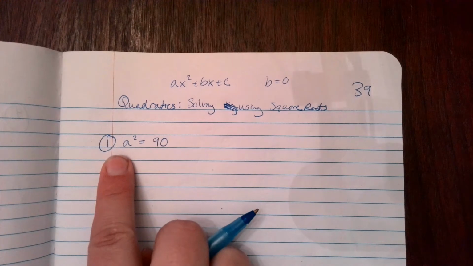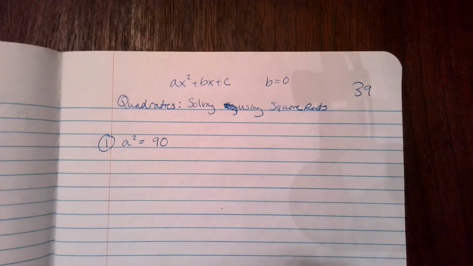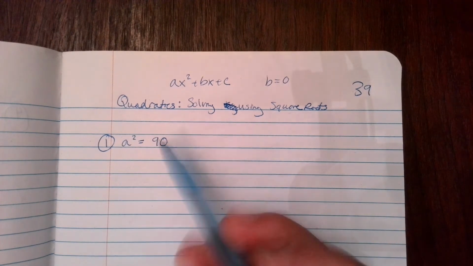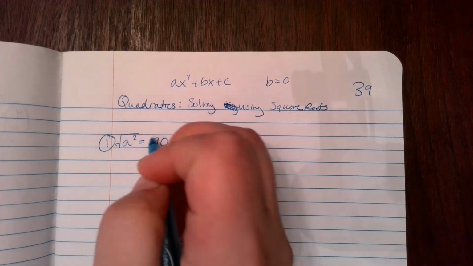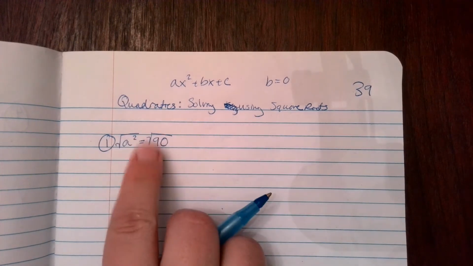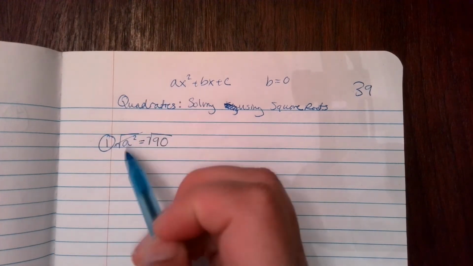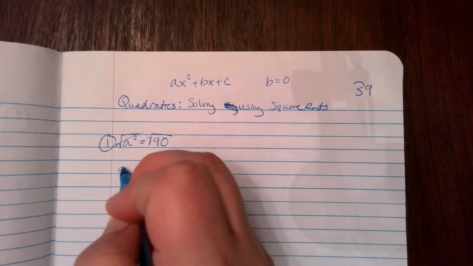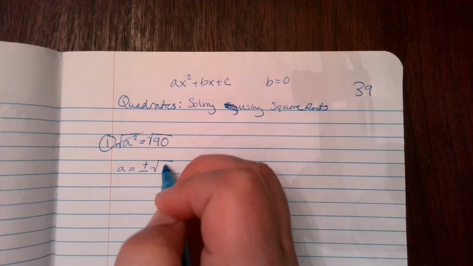So we've got a squared equals 90. Since we have a variable equal to a number, we're just going to square root both sides. The square root and the square cancel out, but since we took the square root right here, we're going to have plus and minus the square root of 90.